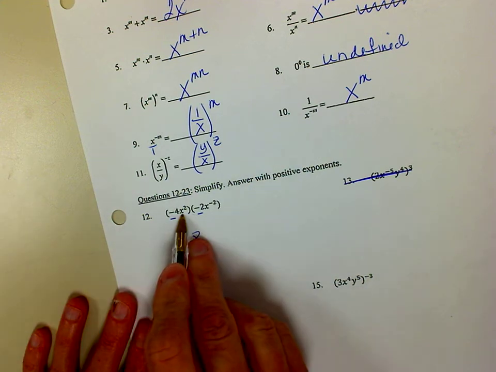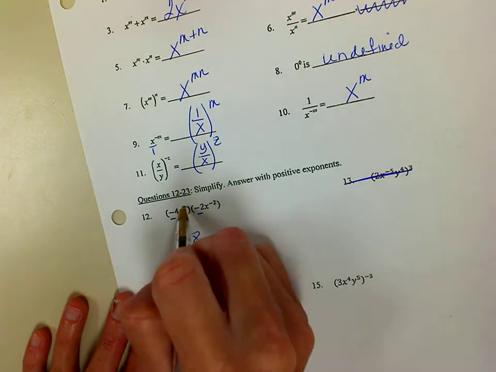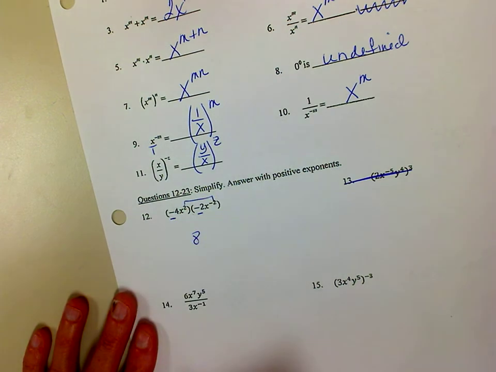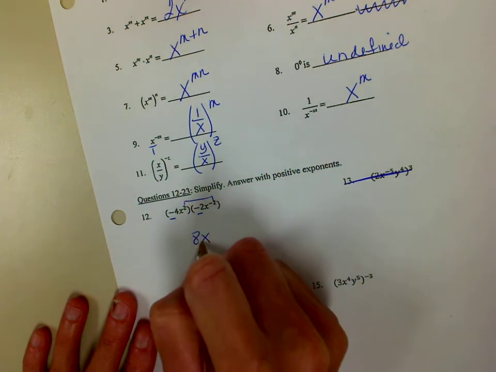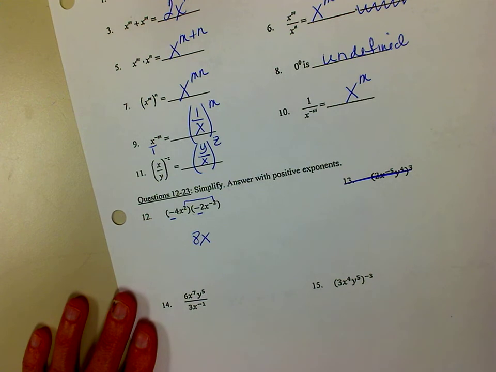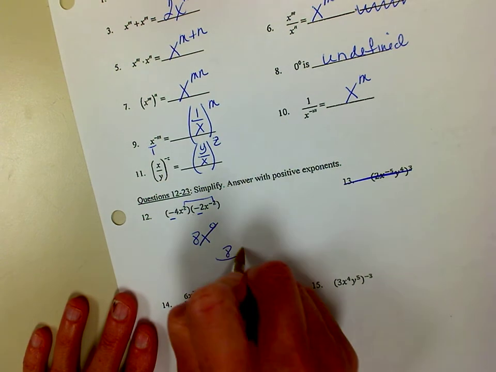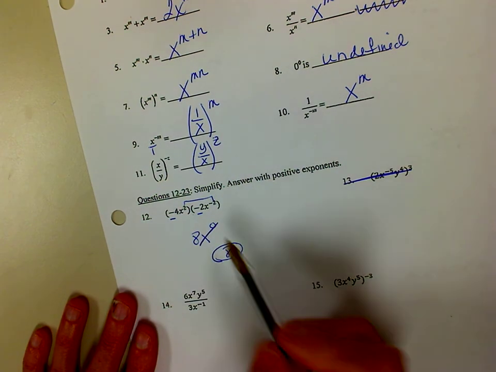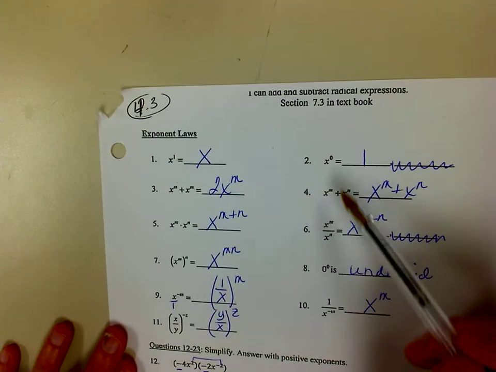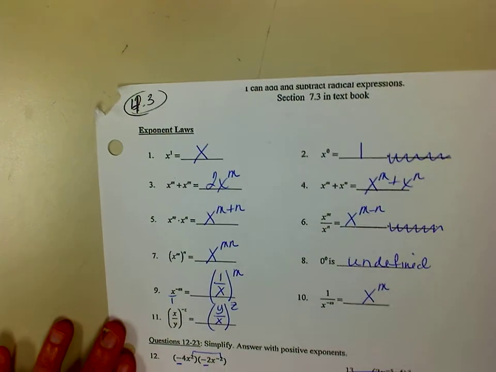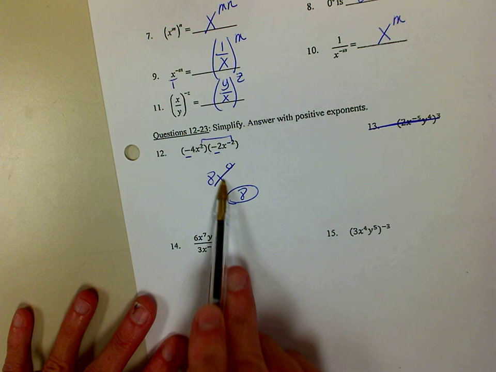And then since these two have the same bases, I'm going to add their exponents. So since they have the same base, the base stays the same. I'm going to add the exponents, which is going to be 0. Well, that just cancels out, and I'm left with just 8. Because anything to the 0 power, or x to the 0 power, is 1. So if I have 8 times 1, that's just 8.